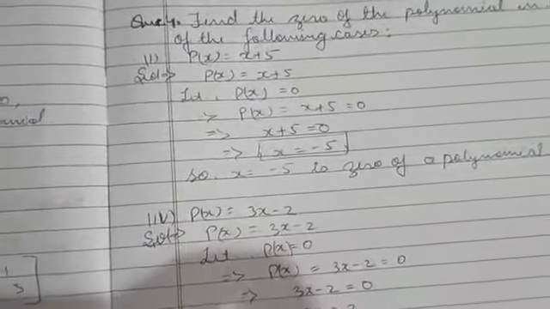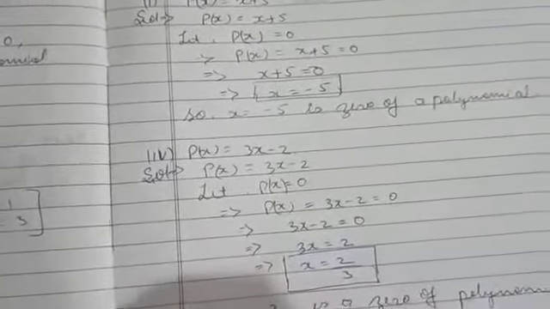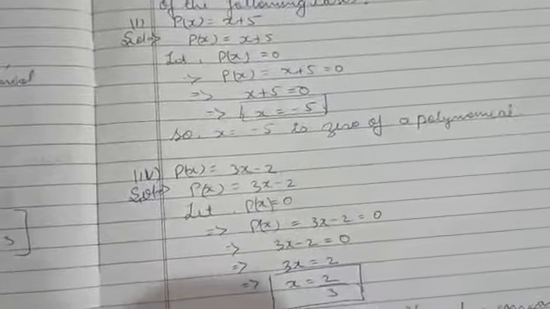Okay, so in the next video we'll start with the remainder theorem. Okay, what is the remainder theorem and what is the use of it, and how to apply the remainder theorem to solve a question. Okay, till then keep learning.